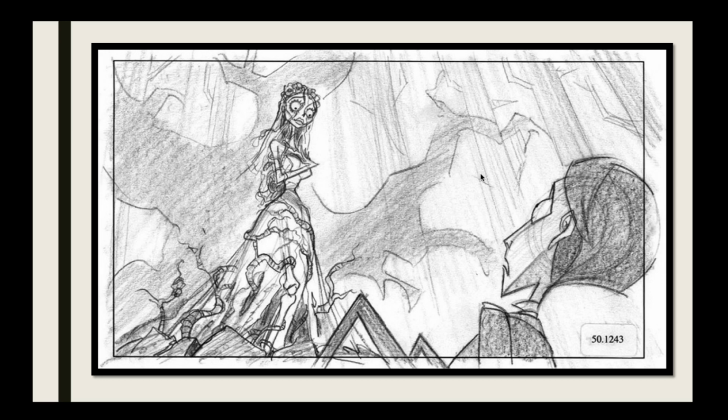Here's another one. This again is a very, very subtle Dutch angle. This is Corpse Bride, Tim Burton's Corpse Bride. And what's really interesting about this is it uses the same principles. So she's not coming out of the ground at an angle. She is vertically rising upwards. This is her first appearance. So she's going straight up.